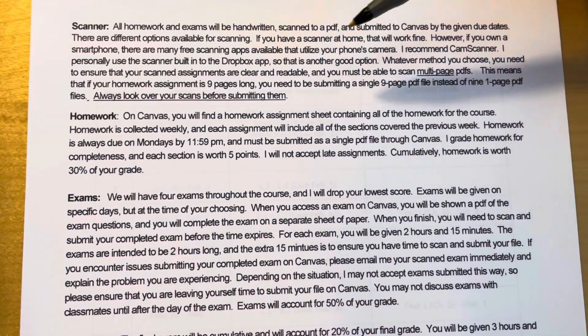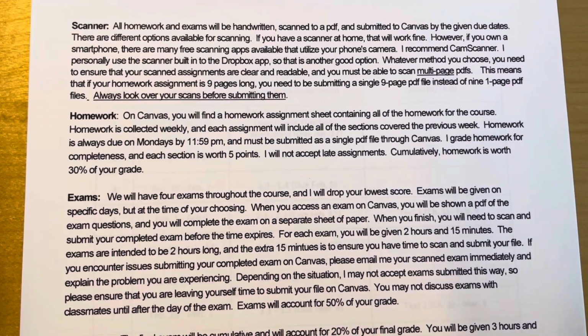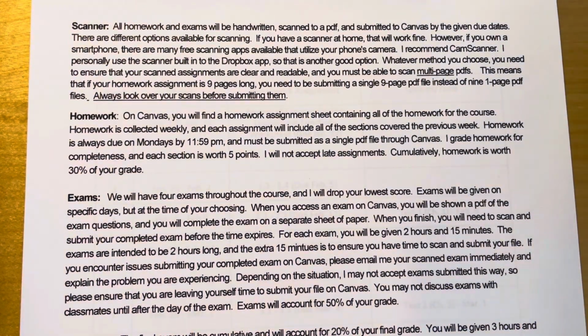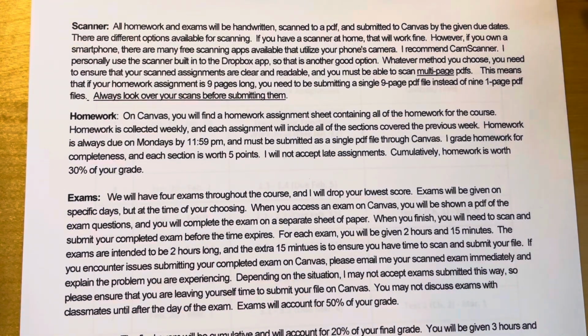Here's kind of the criteria for homework and things when you're scanning them. Generally speaking, your homework is going to be multiple pages. You're doing one homework assignment each week, and I'll talk about that in the next paragraph. I don't want you to scan a bunch of separate one-page PDFs. I want you to only be submitting one PDF for each homework assignment. And what that means is you need to be able to scan a multi-page PDF.